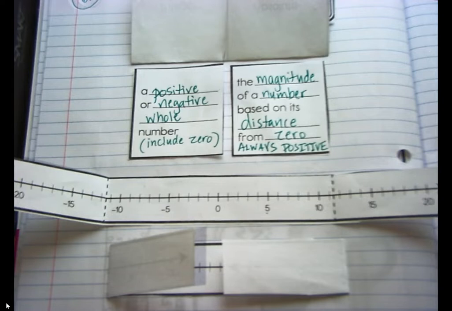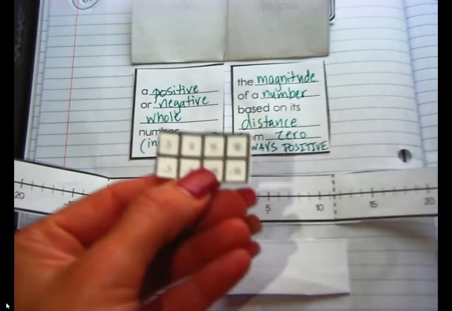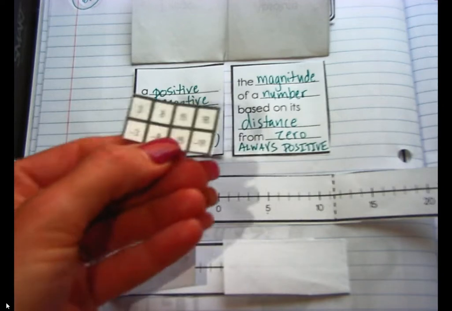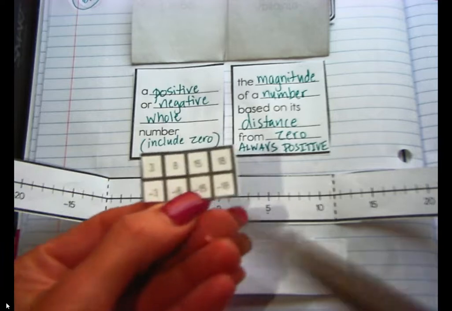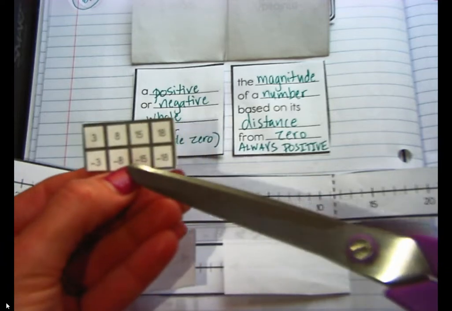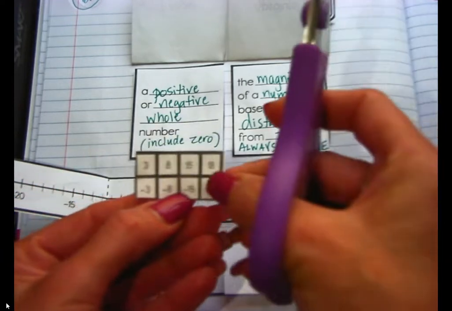So what you're going to do after you've copied down your notes, and again, you guys can pause the video. I'm going to take first these numbers here, the first set, where you have 3, -3, 8, -8, 15, -15, 18, -18.